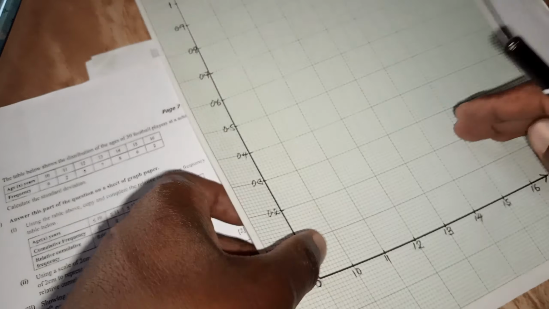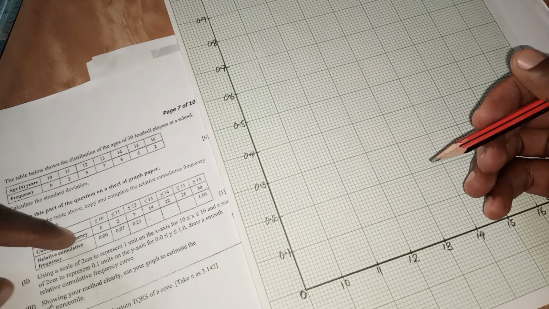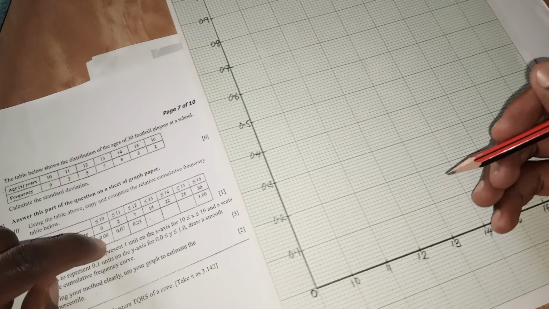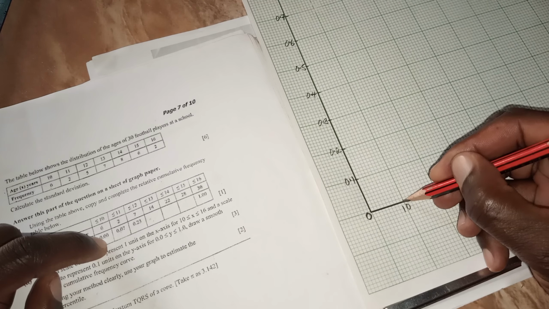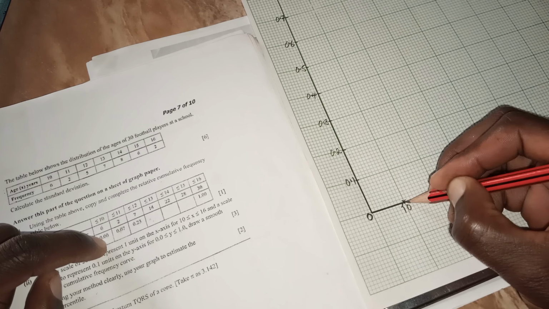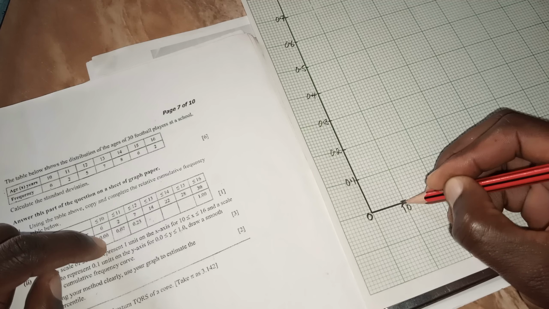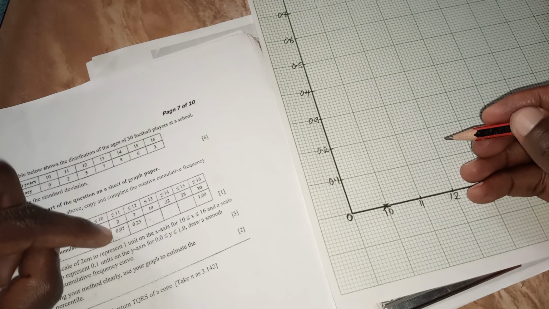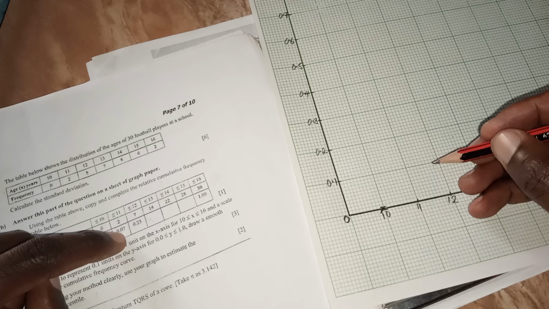Now we plot my points. The first point is 10, 0.0. On the x-axis it is at 10, so we put an x here. The next point is 11, 0.07.